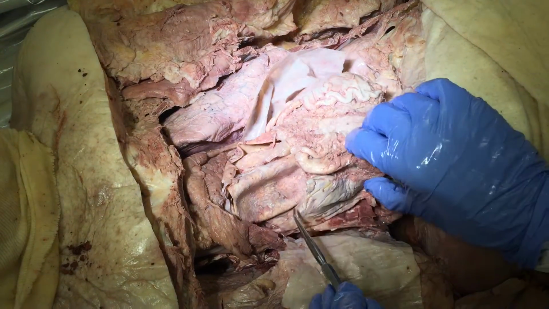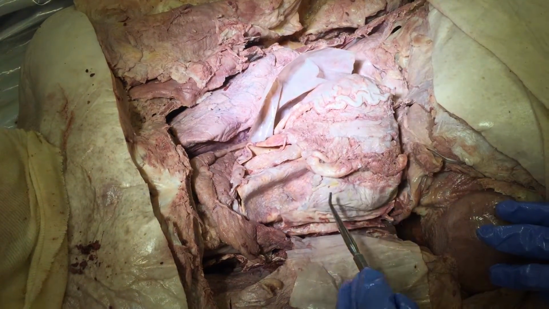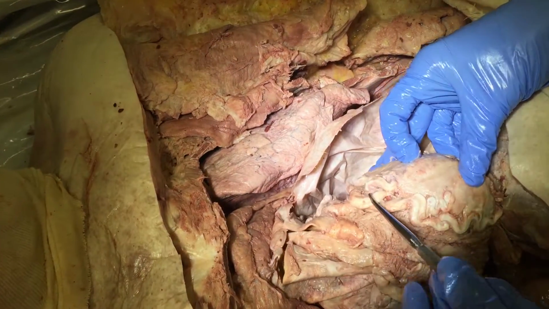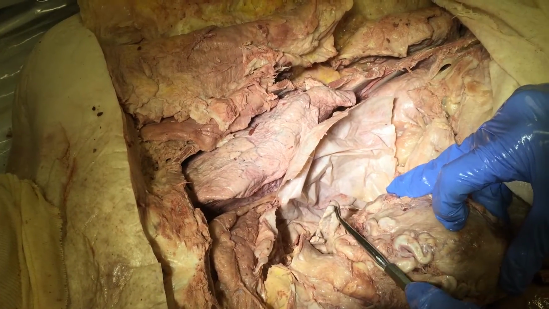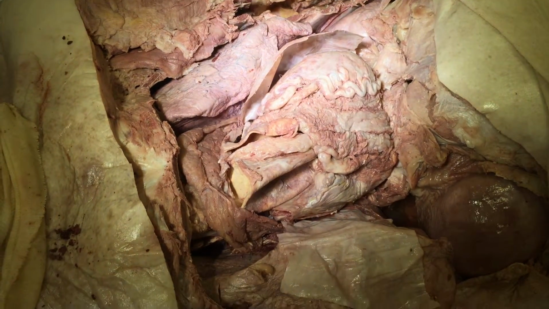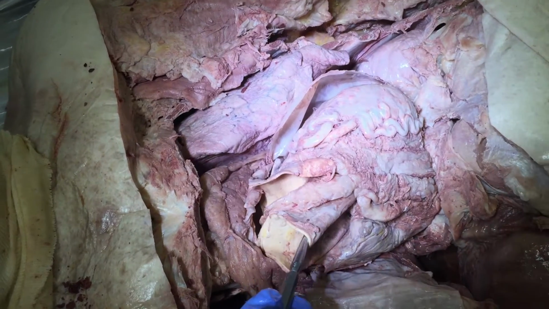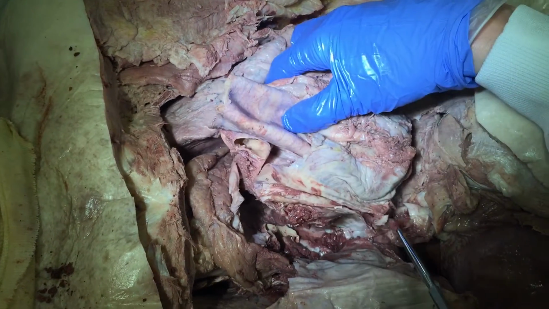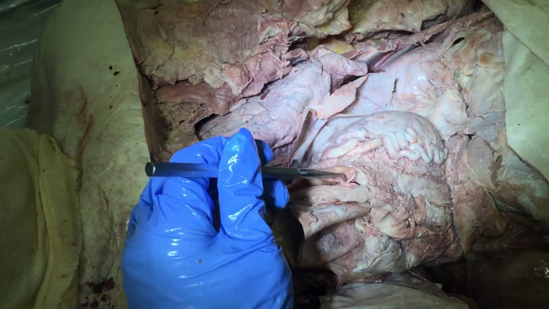This is the right atrium and right auricle. This is the right ventricle. This is the left atrium and the left auricle and the left ventricle. As far as vessels go, we have the aorta, the superior vena cava and inferior vena cava, and the pulmonary trunk.